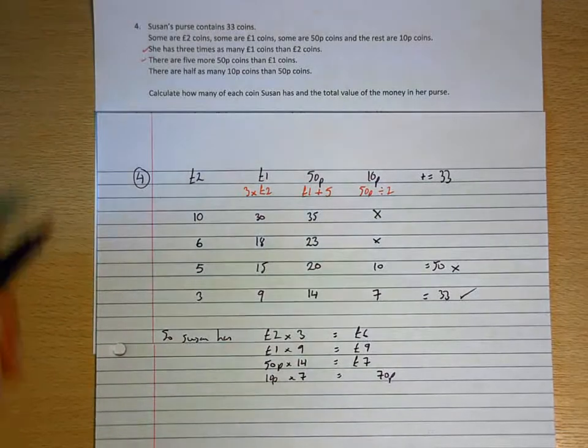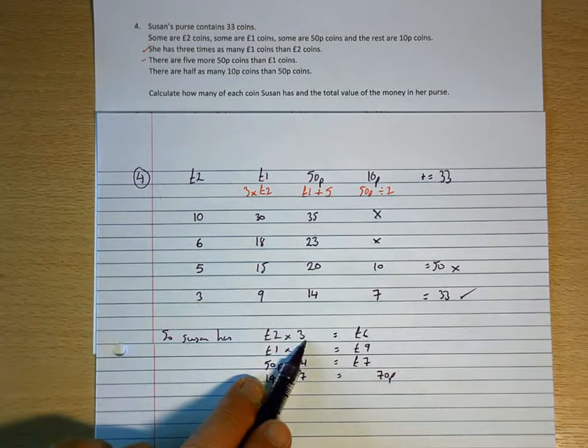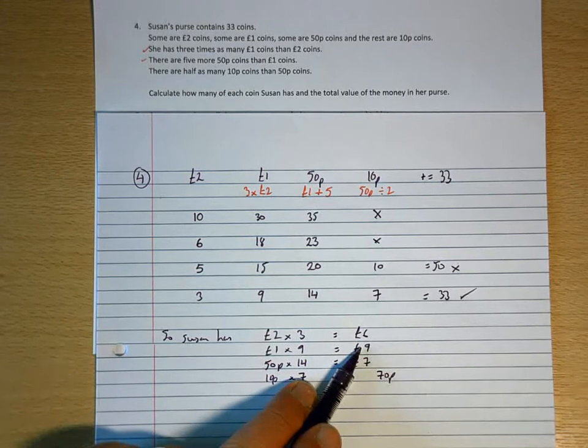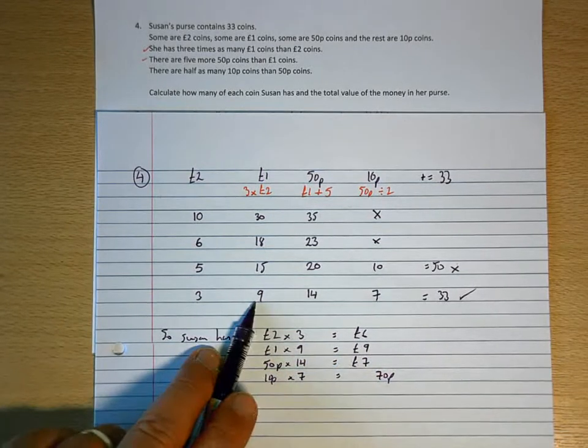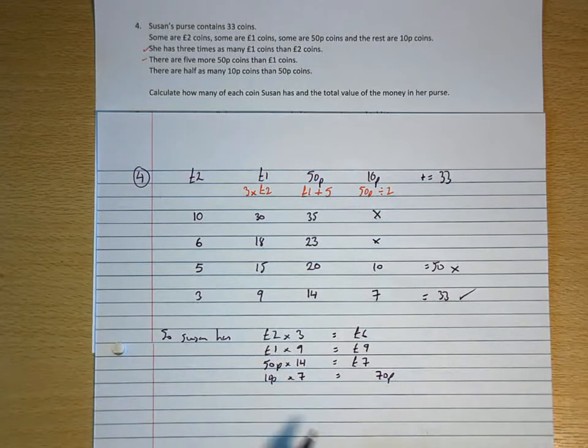Let me explain that again then, because you couldn't see me writing it. So 3 £2 coins, so that'll have a value of £6. 9 £1 coins, total value of £9. 14 50p pieces, value of £7, and 7 10p pieces, value of 70p.